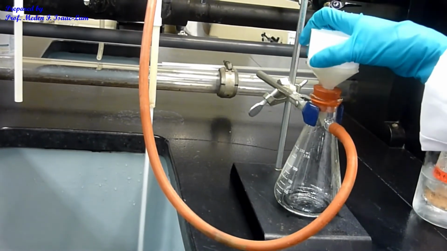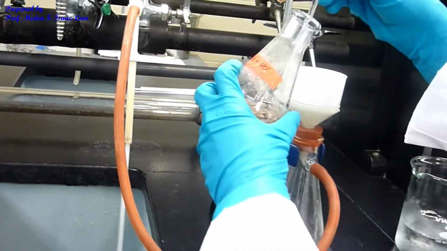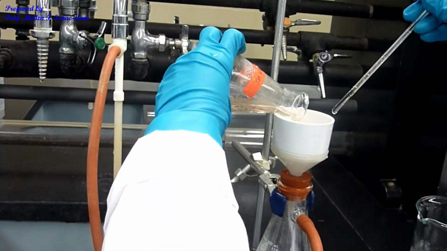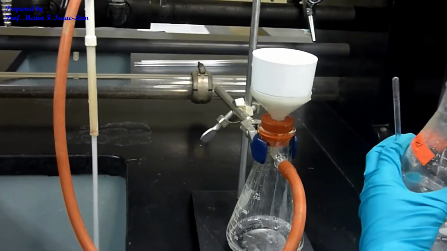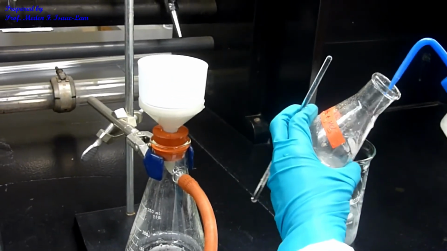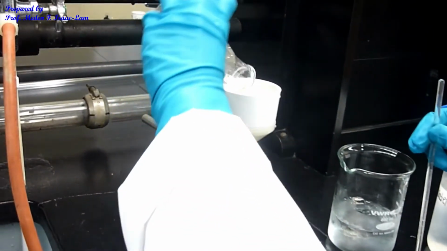The water aspirator provides a vacuum. So the same idea, I'm now going to filter. And then I'm going to try to rinse out using the squirt bottle.